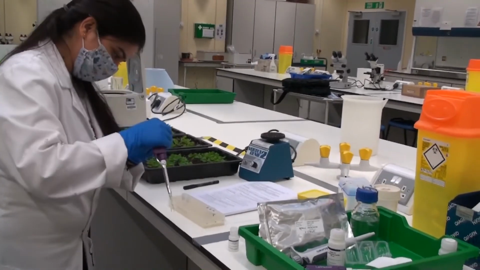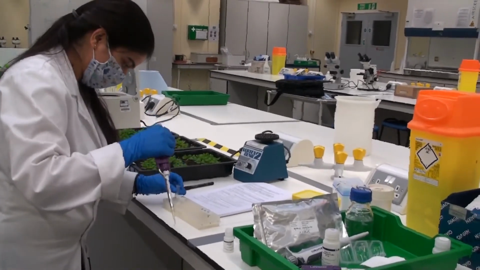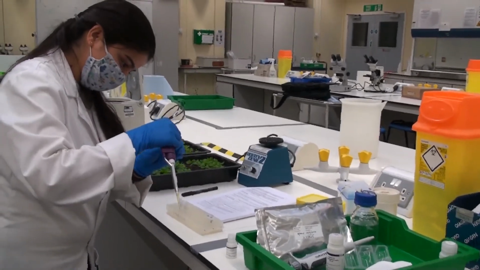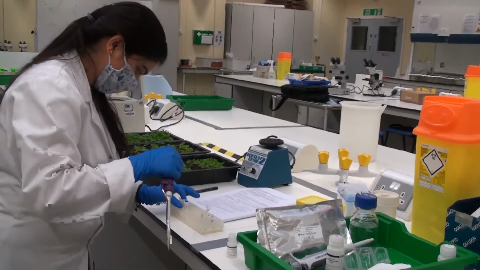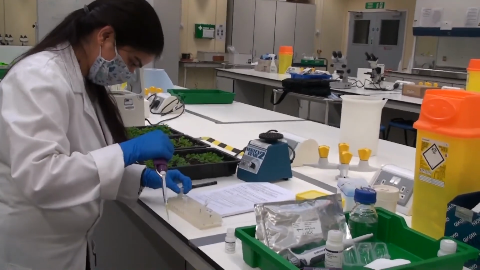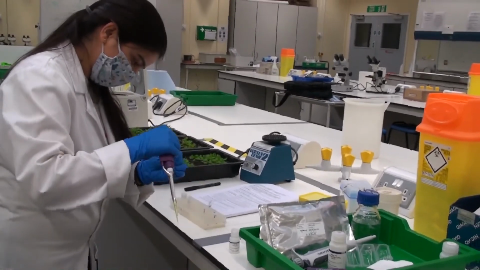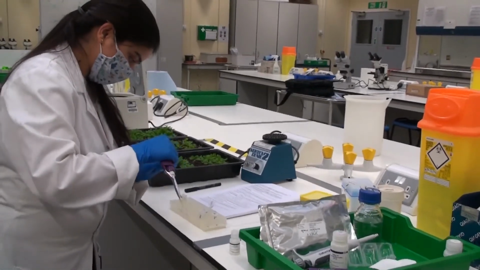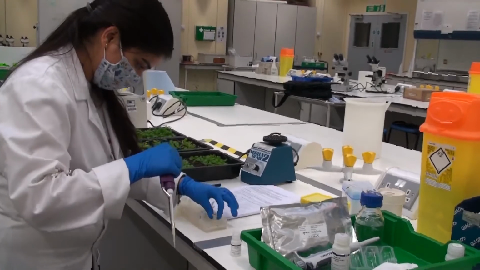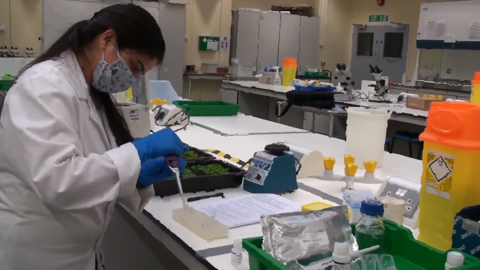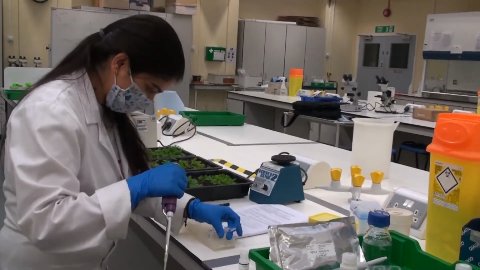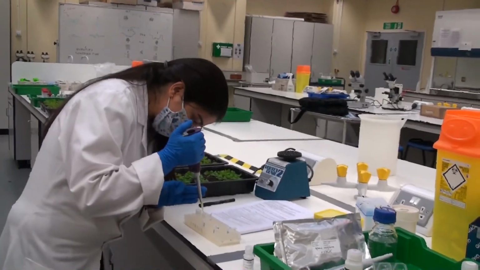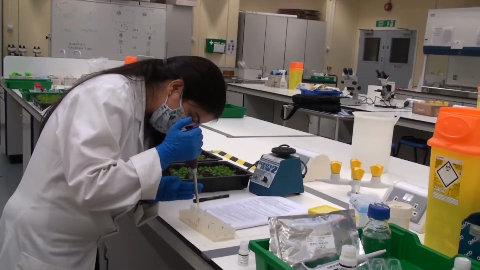So first thing first, remove the columns and put them in 1.5 ml tubes. So now I put the elution buffer at the center of the membrane.